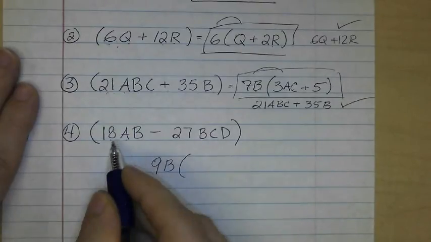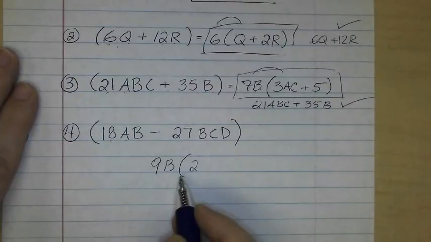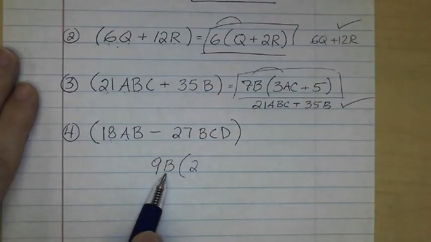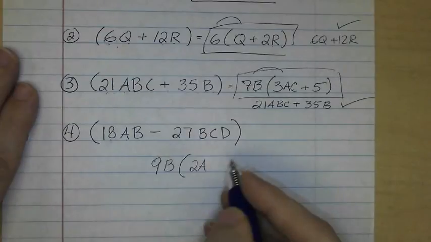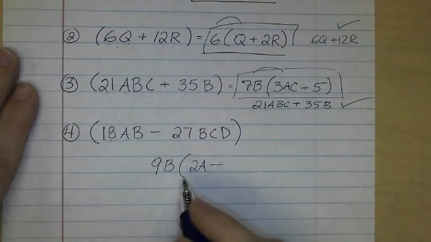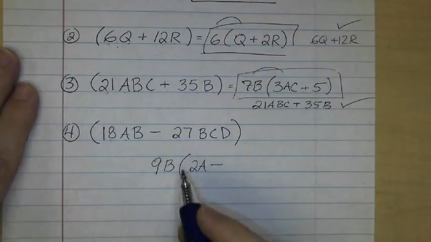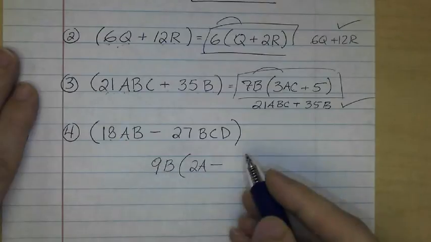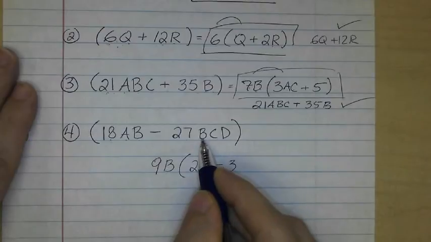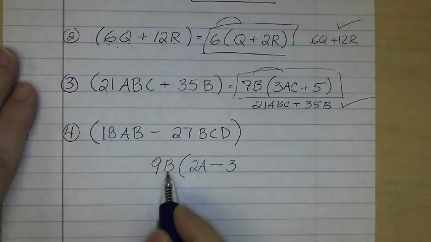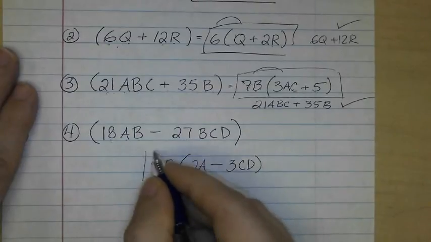9B times what equals 18AB? Well, 9 times 2 is 18, so I can fill that in. And I need to get the letters AB. Well, I've got B here already. I'm missing that A, so I'm just going to fill it in right here. There's a minus sign here, so I'm going to put that there. And now I say 9B times what gives me 27BCD? Well, first look at the numbers. 9 times 3 is going to give us 27, so I go ahead and put that 3 there. And the letters I'm looking for are B, C, and D. Well, I already have B here, so the only ones I need are C and D. So this is our answer right here.